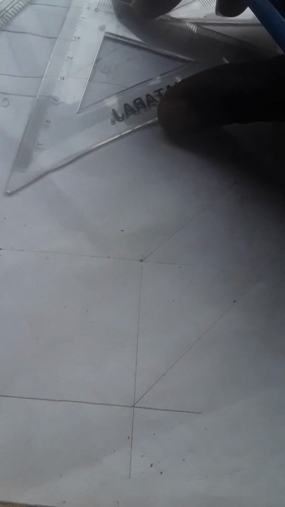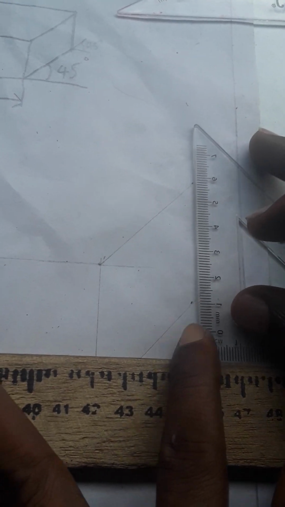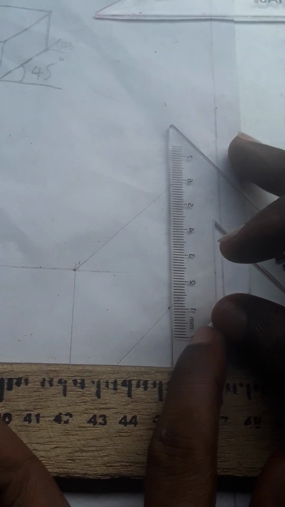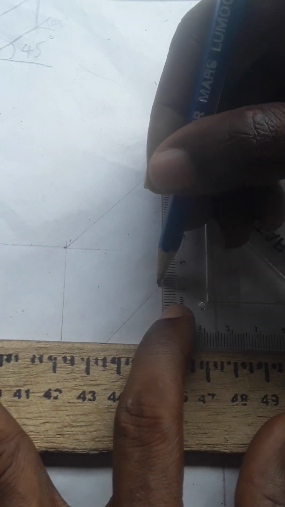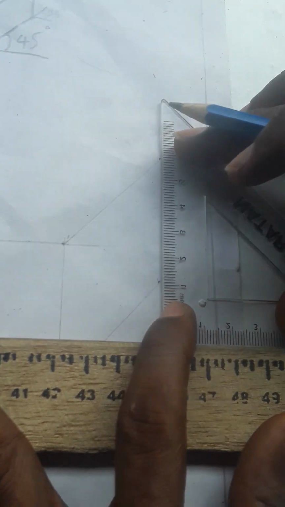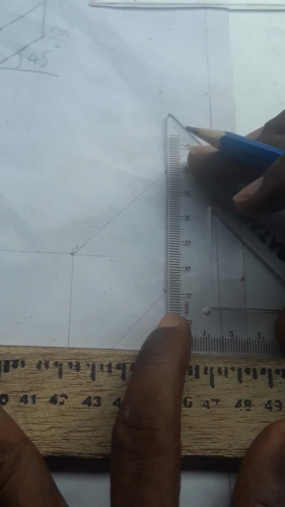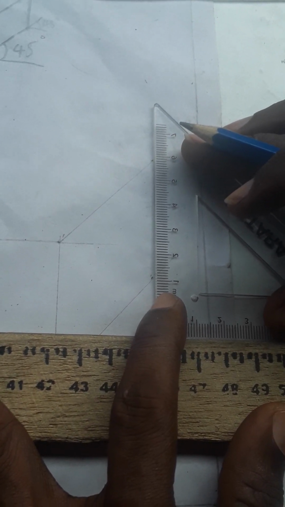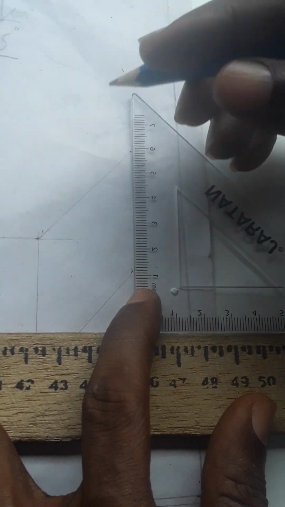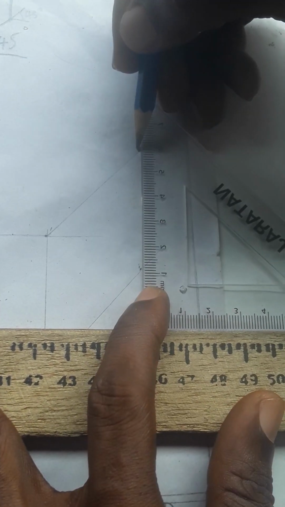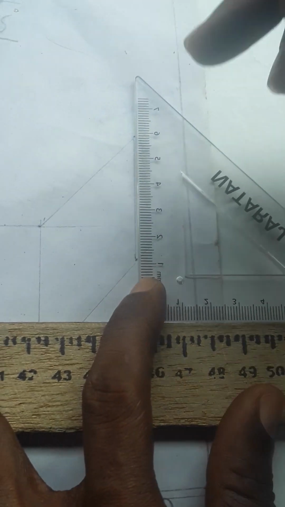You now use your set square. Join these 2 points. Join the vertical point, from this point to this other point, as you have set your T-square very well. So what you're going to have now is a vertical line.